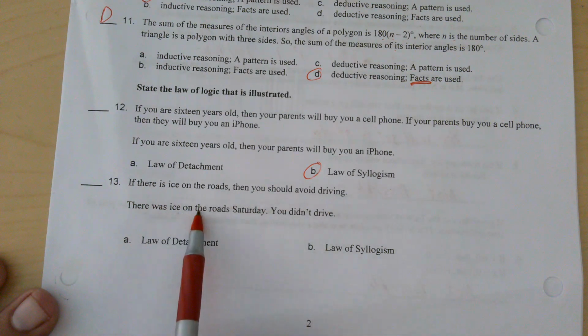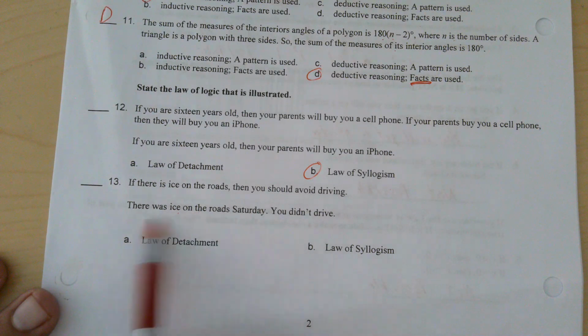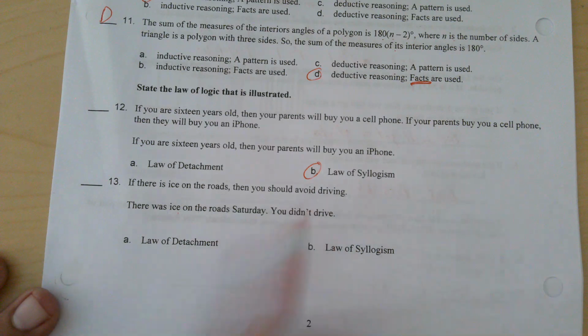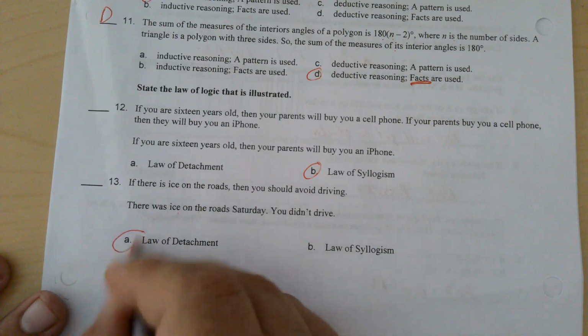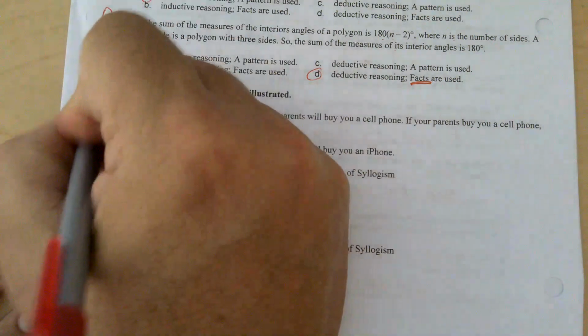There is ice on the roads. They're just restating the hypothesis, the first part, the P part, and then the conclusion will also be true. That's the law of detachment. So this was B.